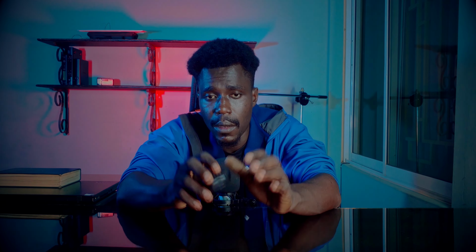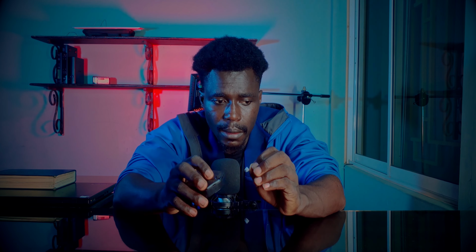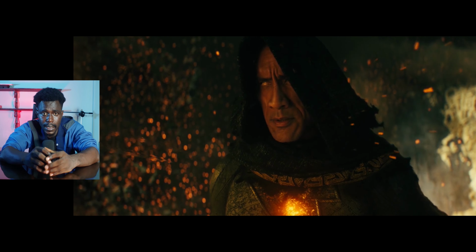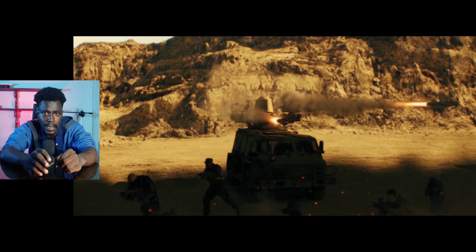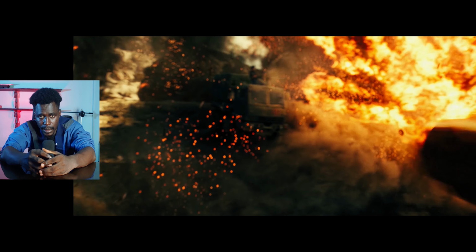We all know the standard frame rate for most movie production is 24, but Black Adam was shot at a whopping 960 frames per second, and it's seen throughout the entire movie. The slow motions were more calm and cinematic. There is more to talk about, but I'll reserve that energy for another time.